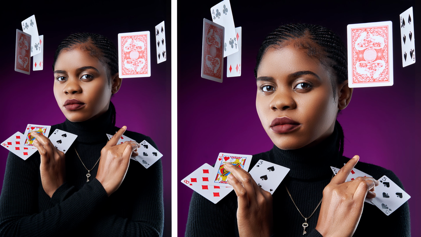So in this video I'm just going to show you how to change your photo from this to this. So I'm going to show you how to retouch your photos like this.